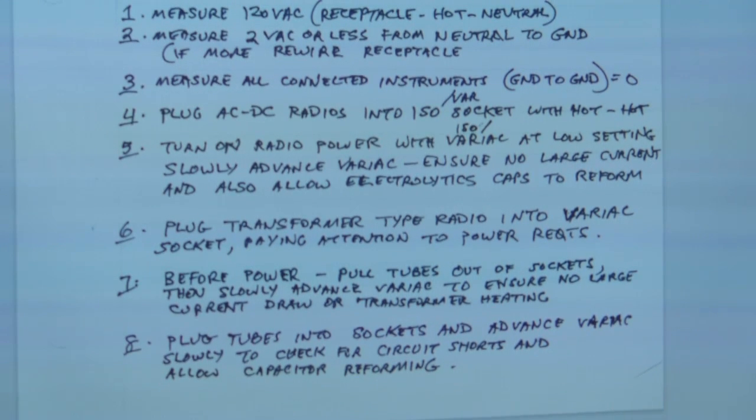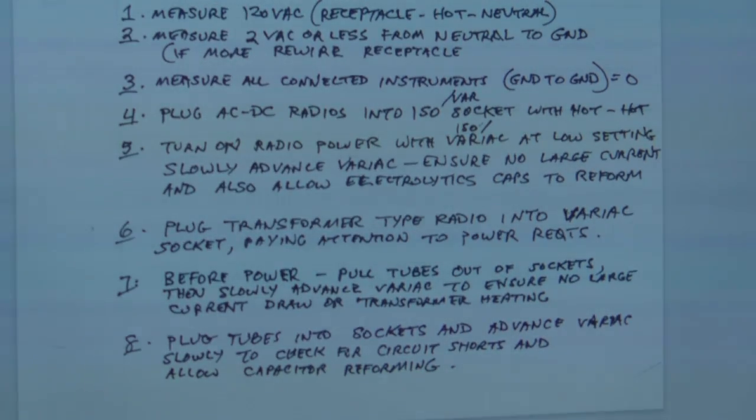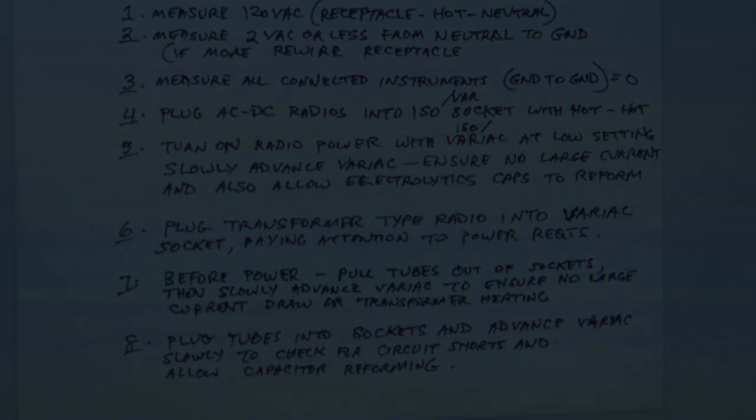So those are important tests, and that's the use of the power box. And we're over time for sure.